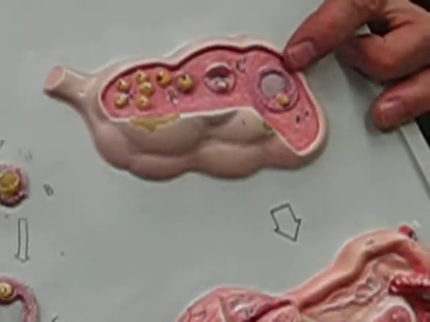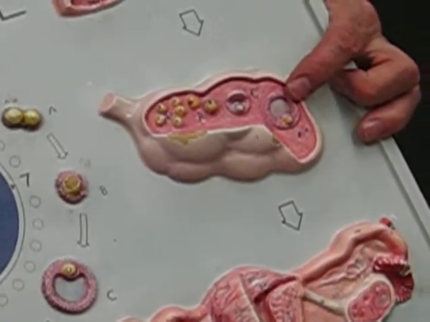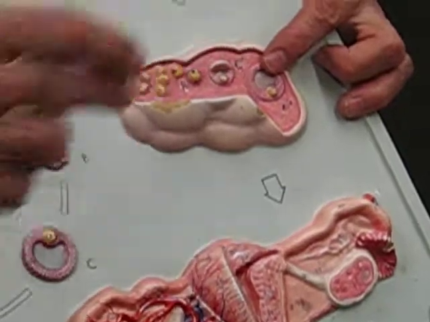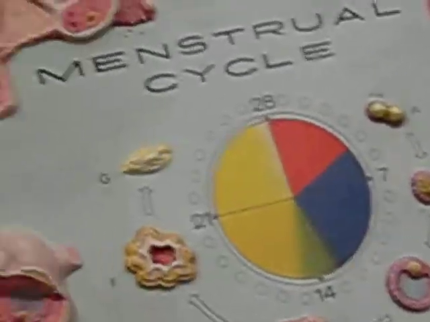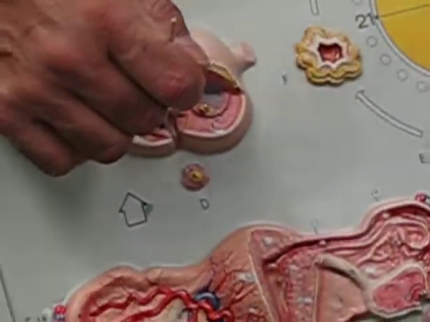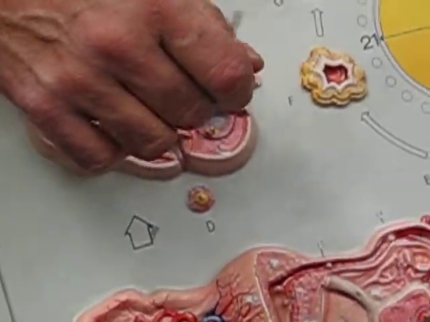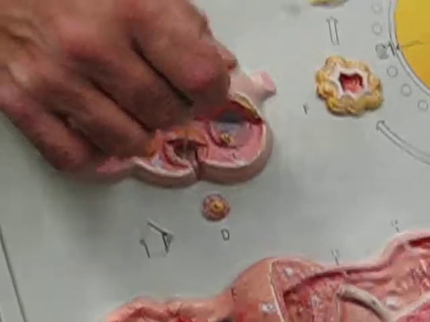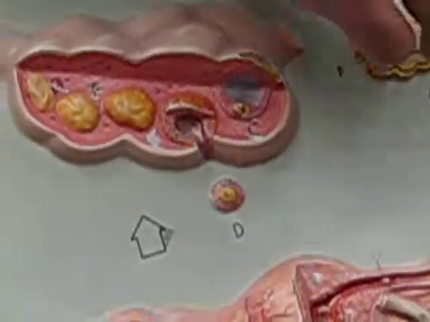At around day 14, luteinizing hormone is released and causes this follicle to rupture. So this represents follicular eruption. Here is follicular eruption. So when this oocyte leaves, the follicle becomes a gland. It becomes the corpus luteum.